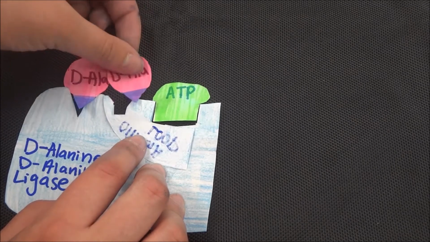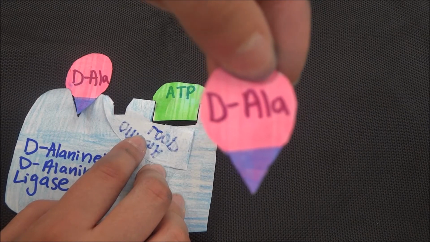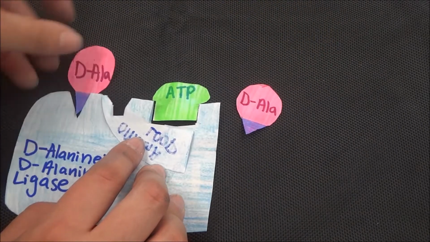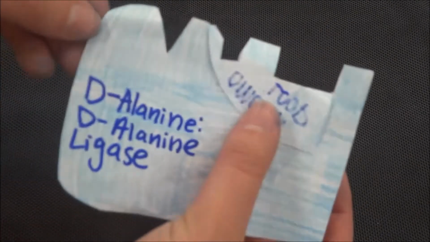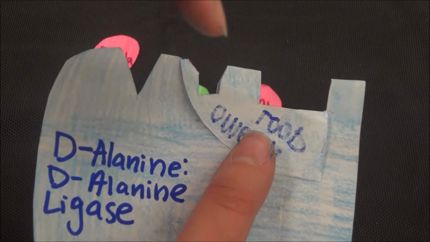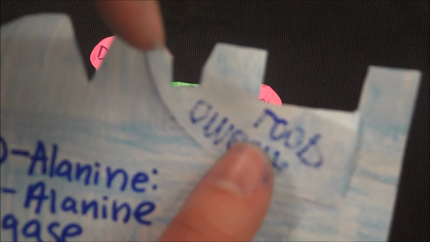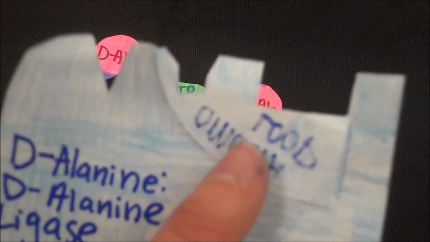Notice that the active site on this D-alanine is represented by a triangle in the model, and this one also has a triangle as well. However, in our model of DDL, the first active site is represented by a triangle, where the second active site is represented by a kind of triangle, but it's also square at the bottom.